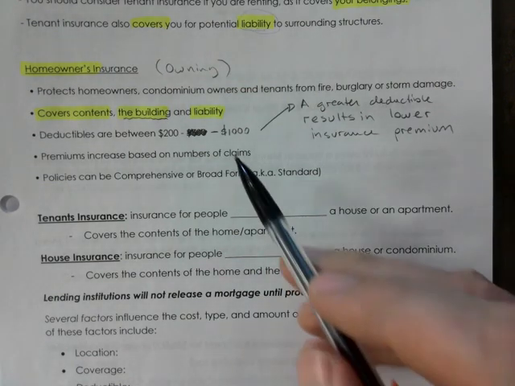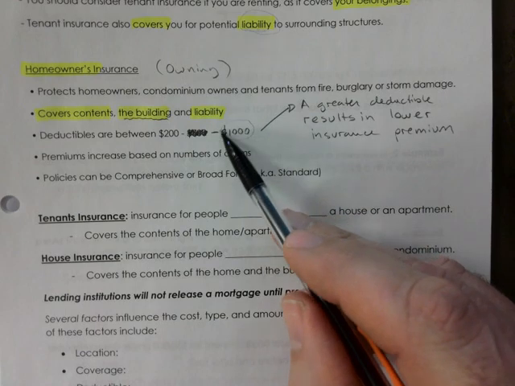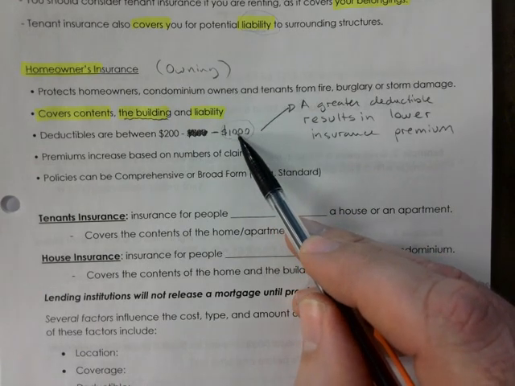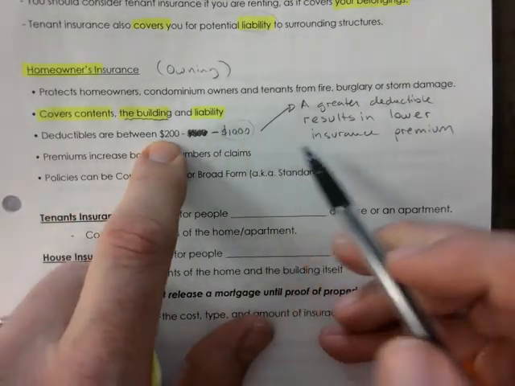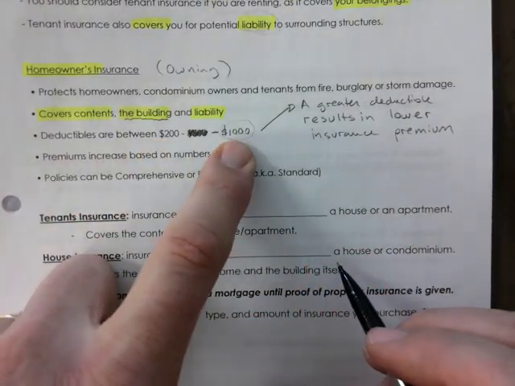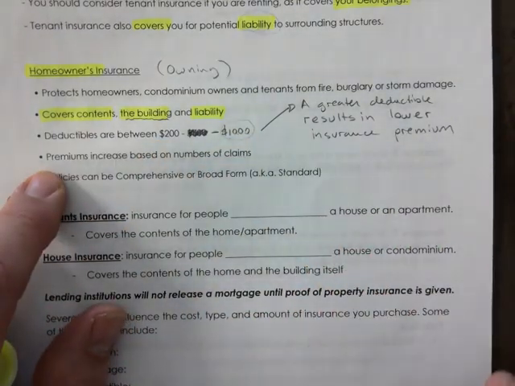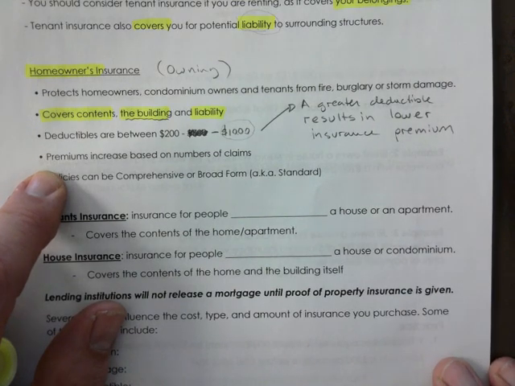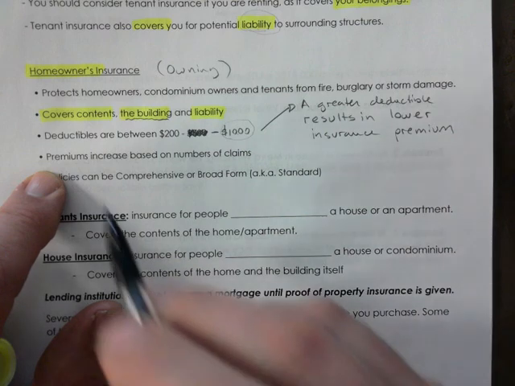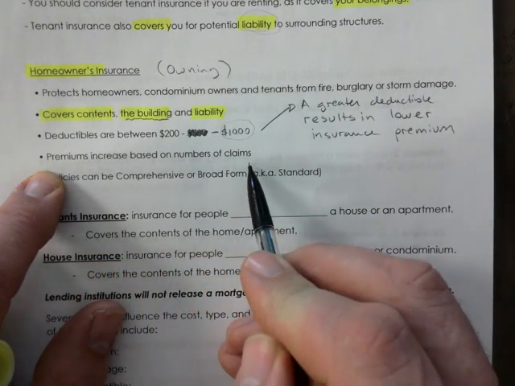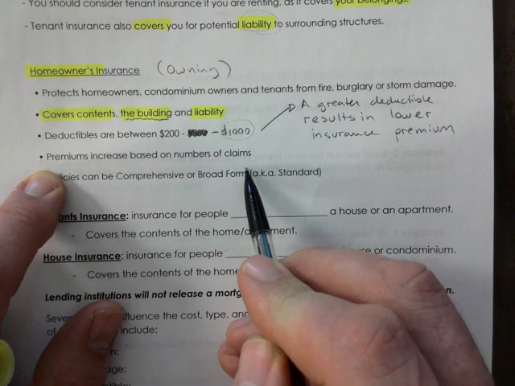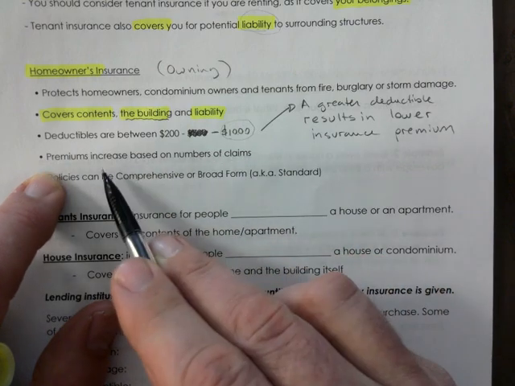The insurance company says, okay, the higher your deductible, the less likely you will be to make a claim, right? So anywhere from 200 to 1,000, I went with 1,000, saves me a couple hundred a year, and I've never used insurance to this day. I hope that stays that way. Premiums increase based on the number of claims. That's very important, right?